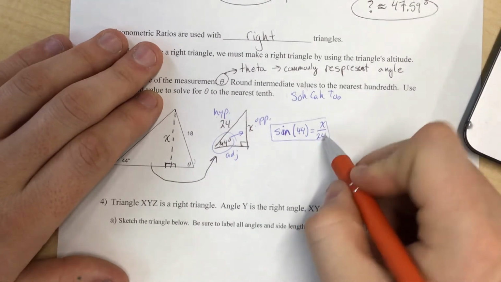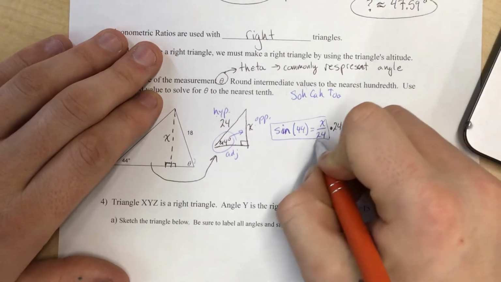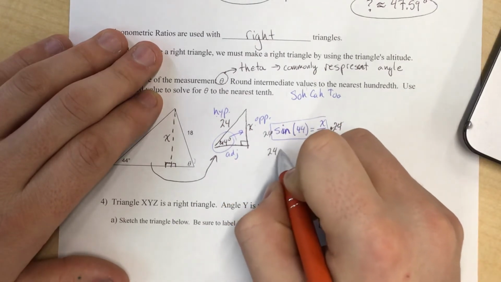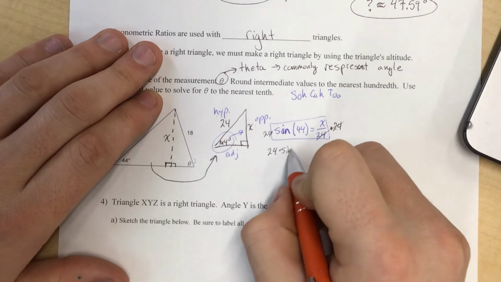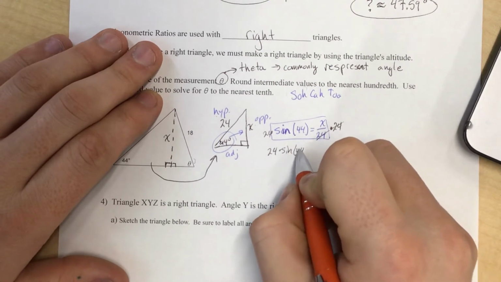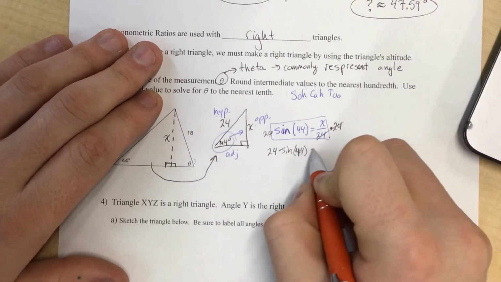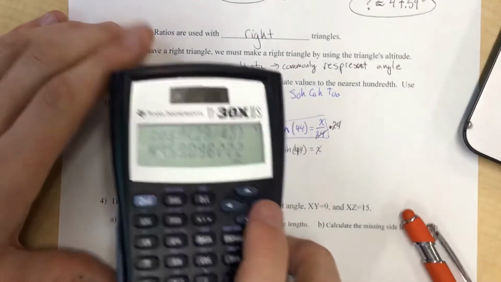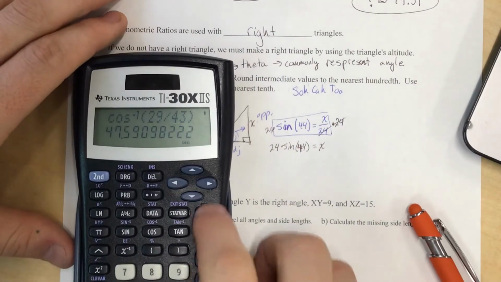So once we have a denominator of 24, we want to eliminate the denominator of 24 by multiplying by 24. So 24 times the sine of 44 is equal to, all that remains is x. And this is where you're going to have to go back to the calculator.